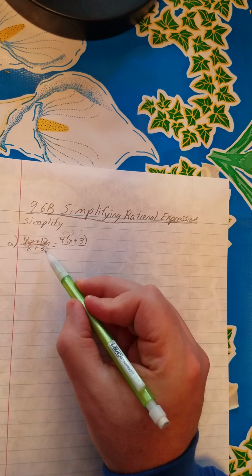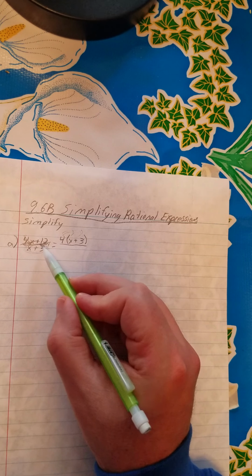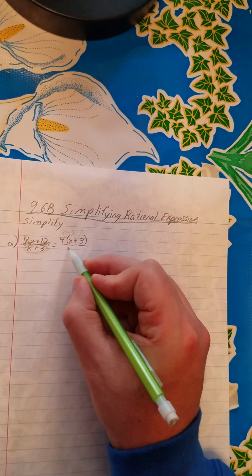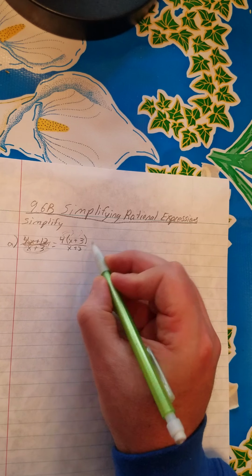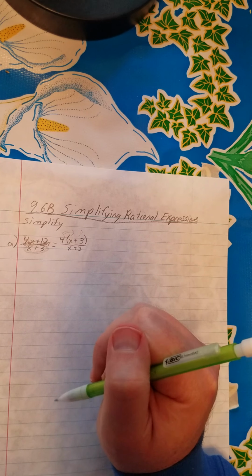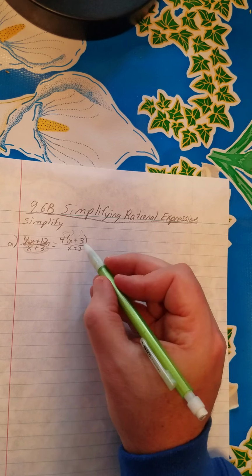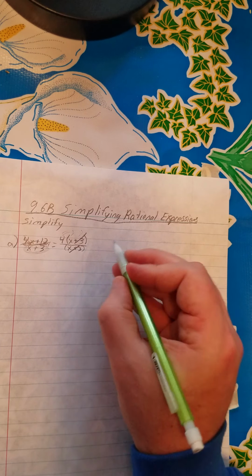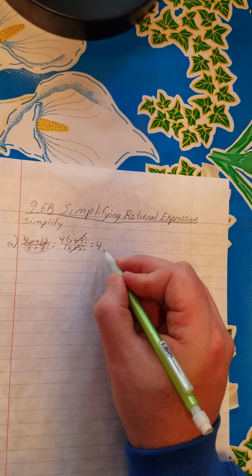Now, like I said at the beginning, there's a good chance if we see x minus 3 at the bottom, we're going to see x plus 3 at the top, because these can cancel out. You can't cancel a binomial unless they are exactly the same, which these are. So they cancel out, and the answer is 4.